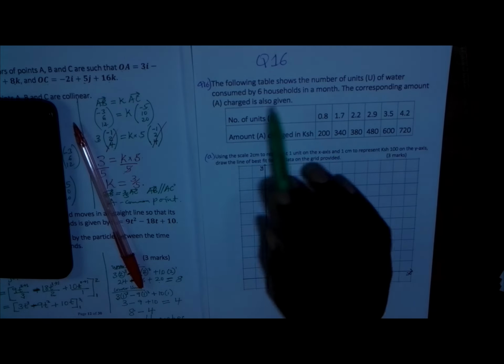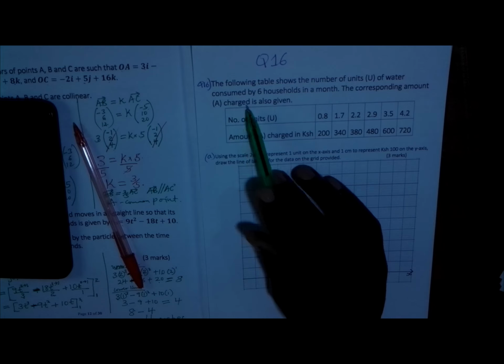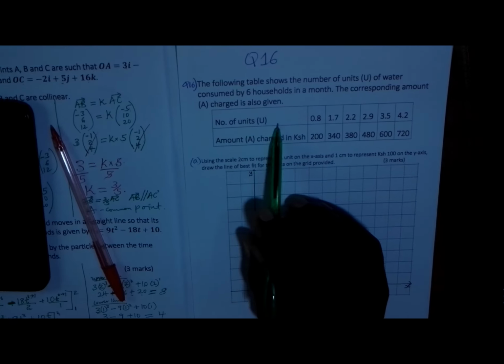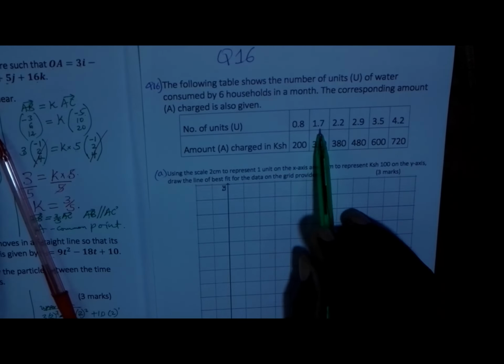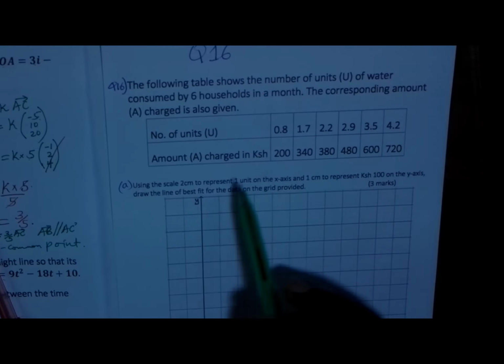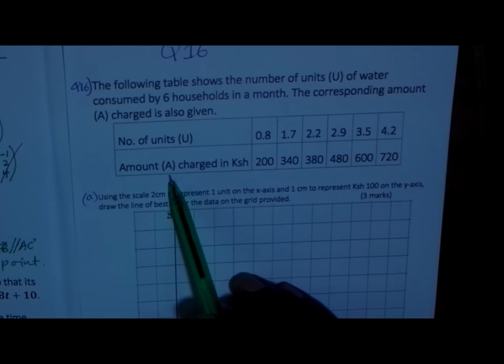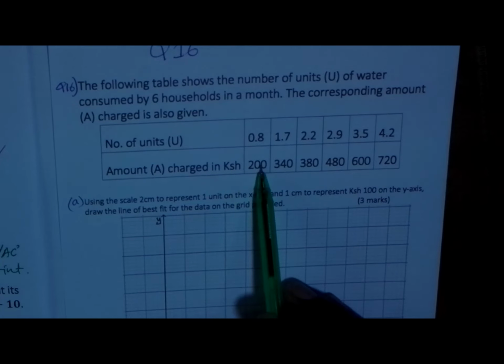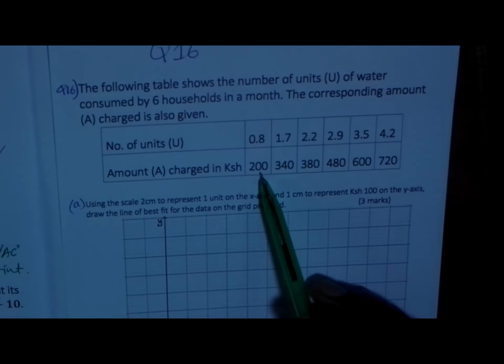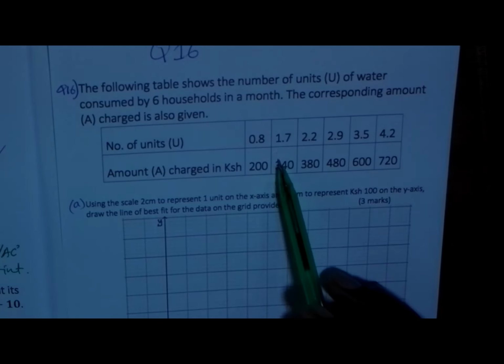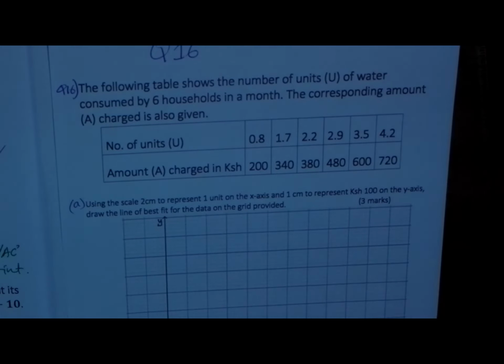The corresponding amount A charged is also given. So we have the number of units, those are the values given, and the amount charged in Kenyan shillings. So 0.8 corresponds to 200, and the rest the same way.